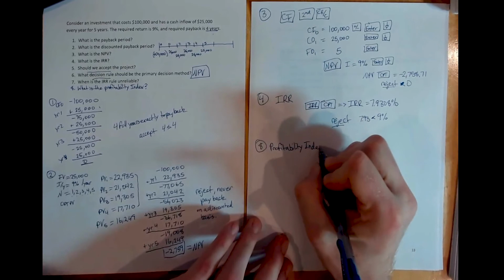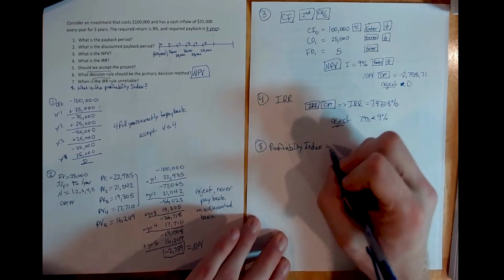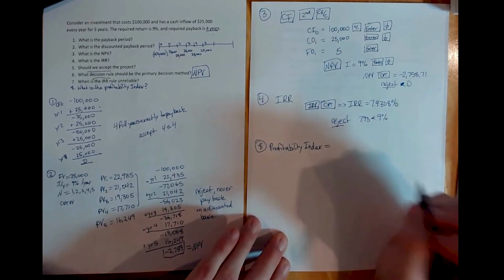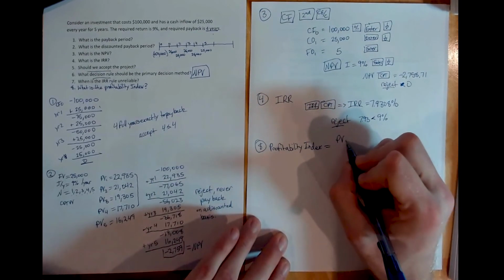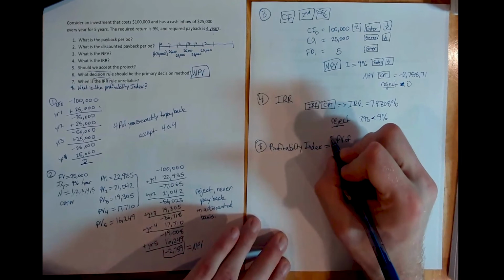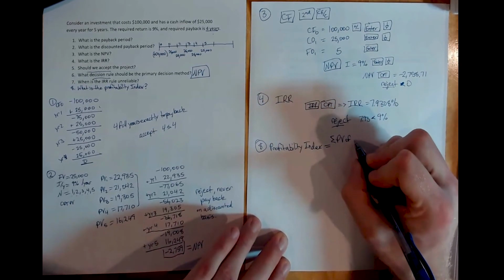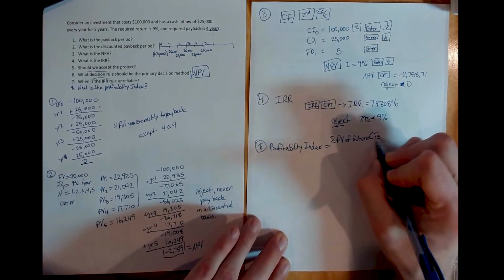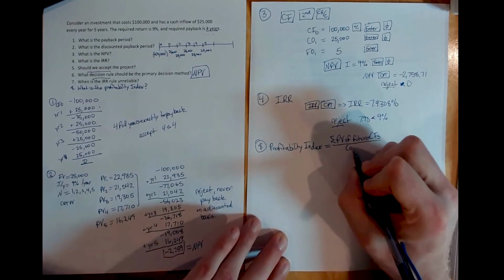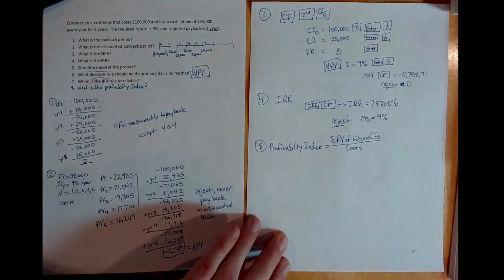And the profitability index is a ratio, and it's a ratio that uses the same information as the net present value. The profitability index is the present value of the future cash flows, or the sum of the present value of the future cash flows, divided by the cost, whereas the net present value is the sum of the present value of the future cash flows minus the cost.